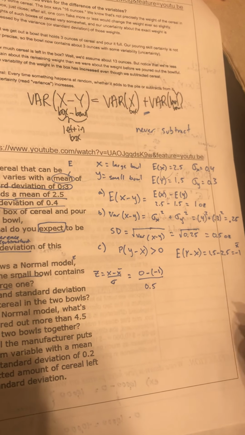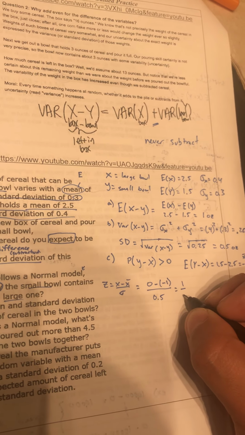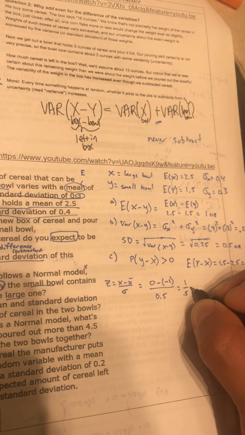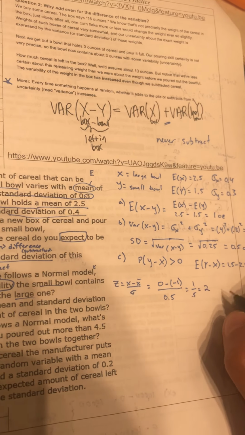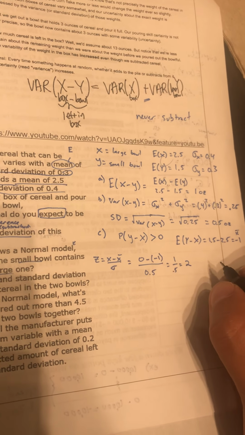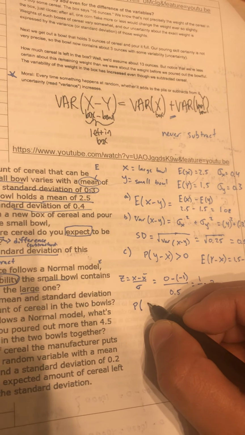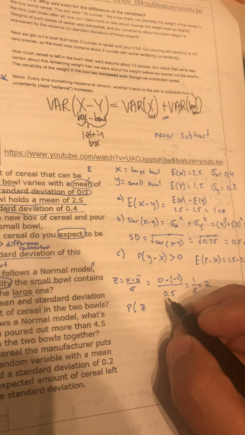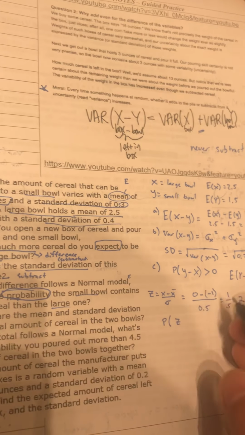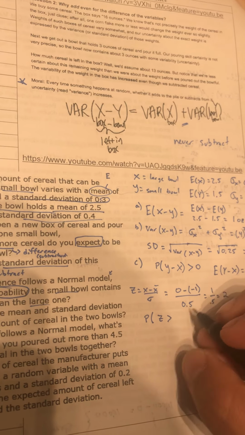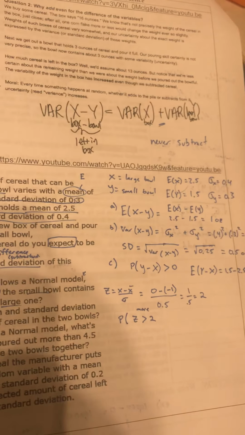Okay, so you should have gotten positive 1 over 0.5, which is 2. Remember, guys, this right here is your z-score. So now we have the probability of the z-score being what? Contains more cereal, so greater than 2. Remember, more, not less, more.